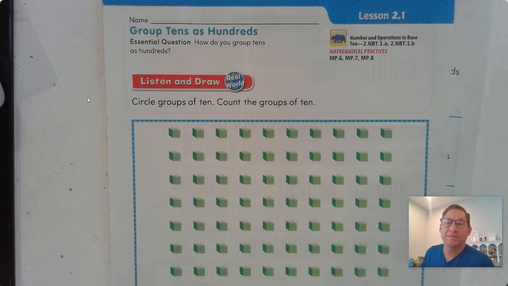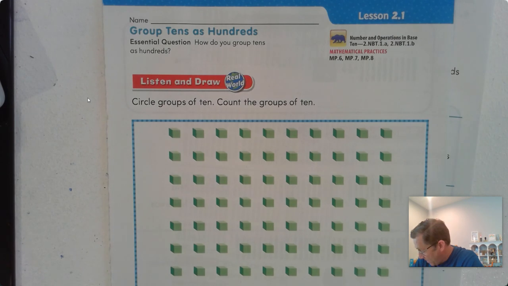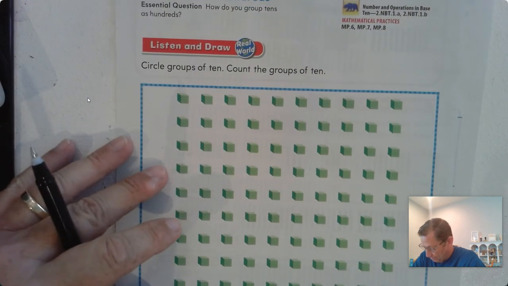Hello, everybody. Today we're going to start our discussion on the lessons of Chapter 2 in the second grade Go Math textbook. We're on page 57. And so we're going to work on grouping tens as hundreds in this lesson.